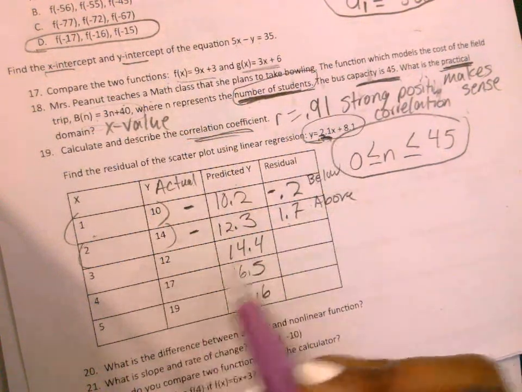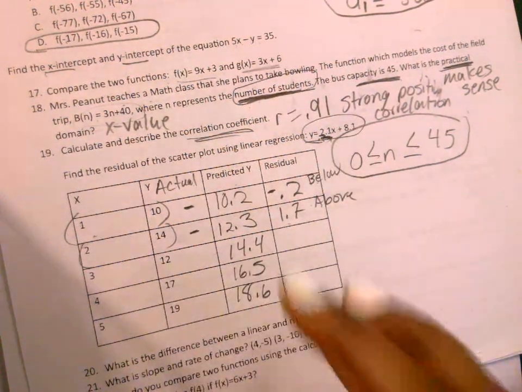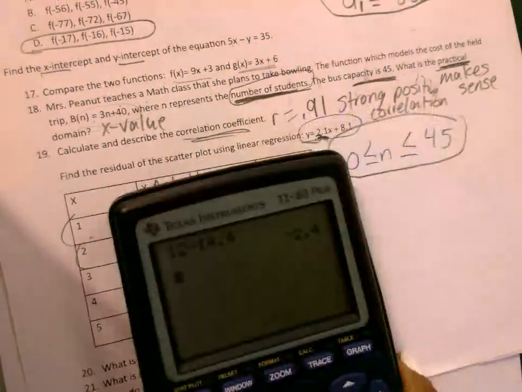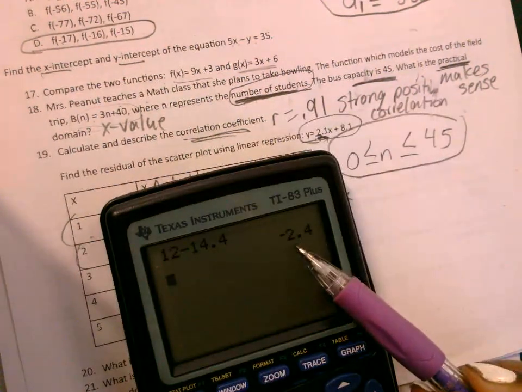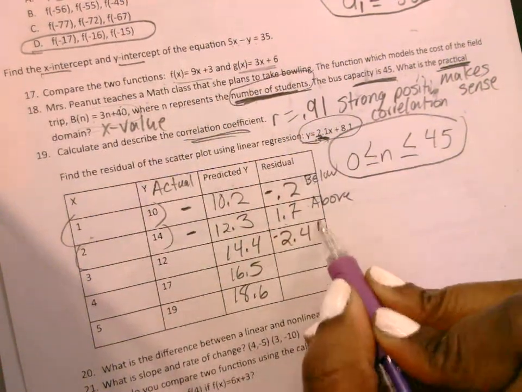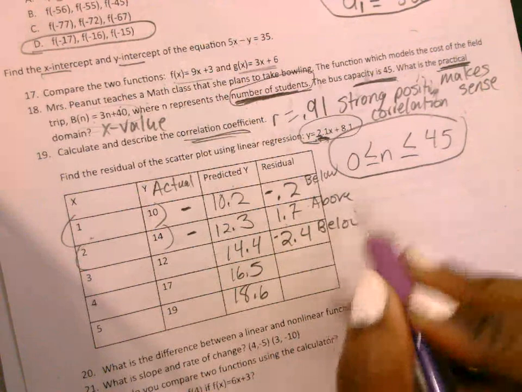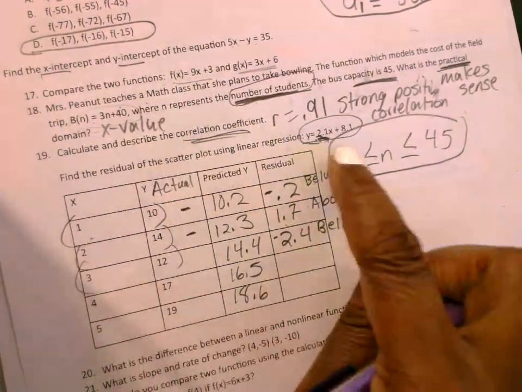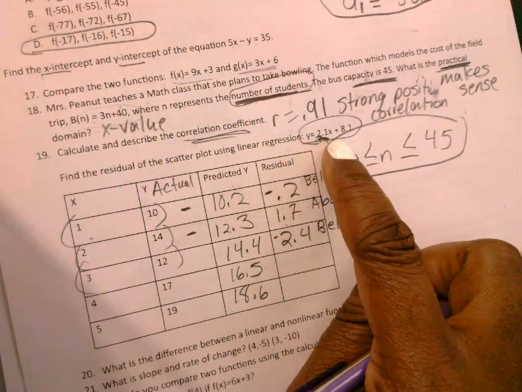Okay, so let's look at this one. What do I do to find residual here? Subtract. 12 minus 14.4. Good job. Okay, and what does that give us? Negative 2.4 and it is below. It's below because your residual is negative. So this ordered pair is going to be below the line of best fit.